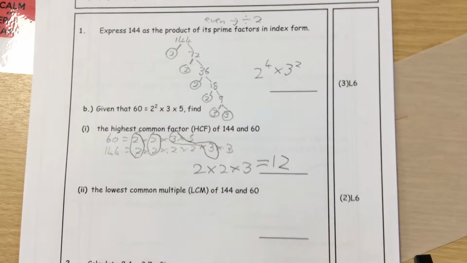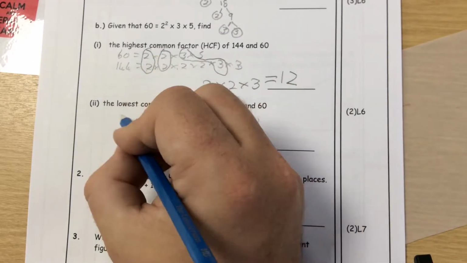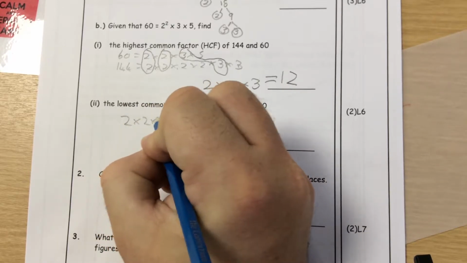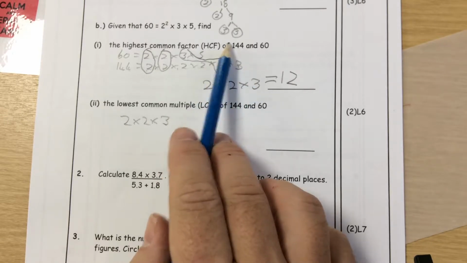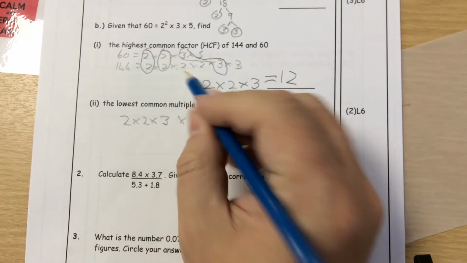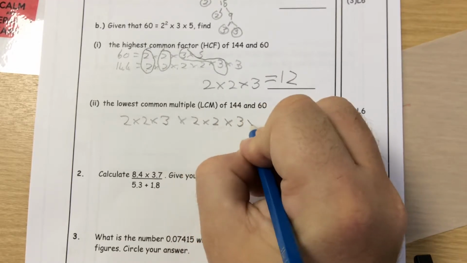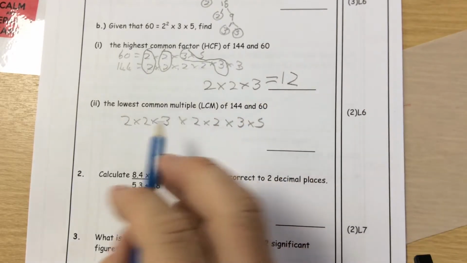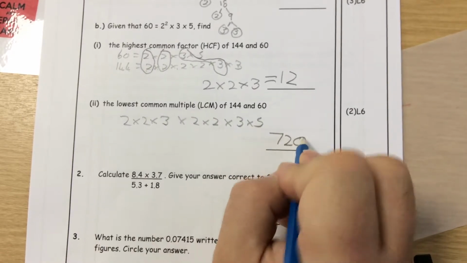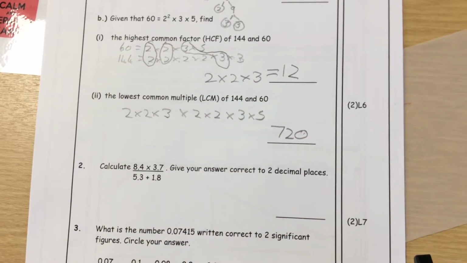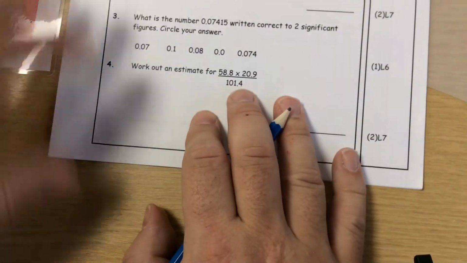All right, this question is level 6. And the lowest common multiple starts with the same answer as the one before. So you've got 2 times 2 times 3, but you can't leave the loners out, the ones who haven't got a pair. So I also have to multiply it by 2, by 2, by 3, and by 5. And the answer to that, you were allowed a calculator, came up as 720. All right, that was question 1. So if you got that right, well done, good start to the test.